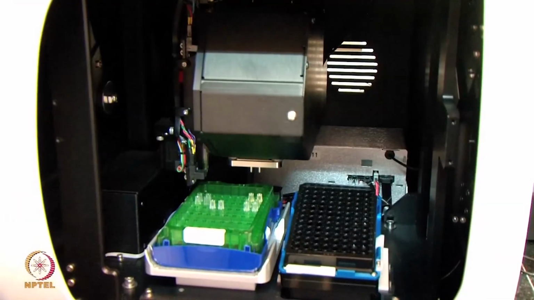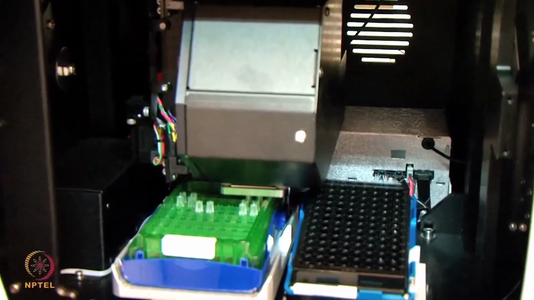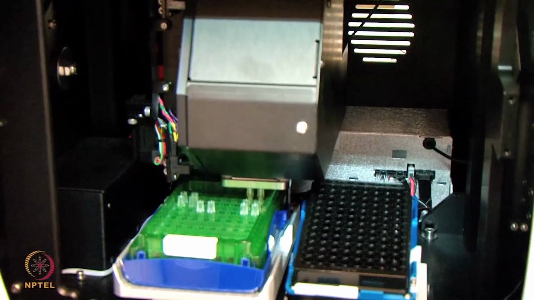Now the instrument is picking the sensor from the sensor rack, and it is going to a regeneration.